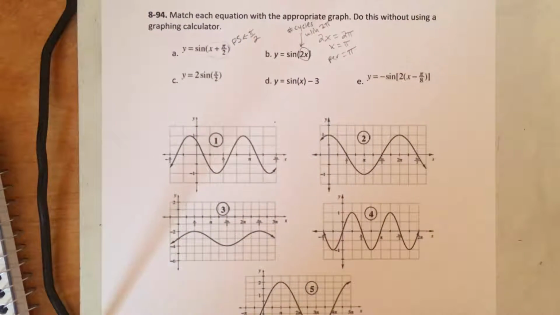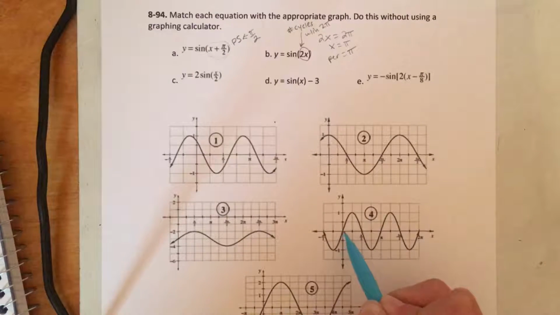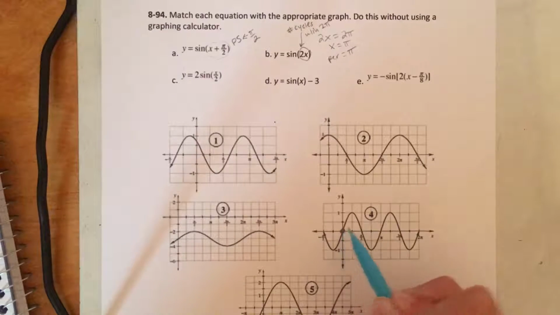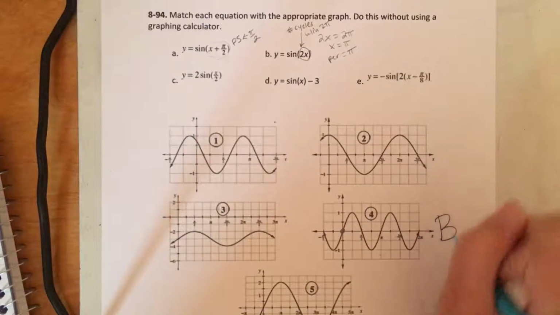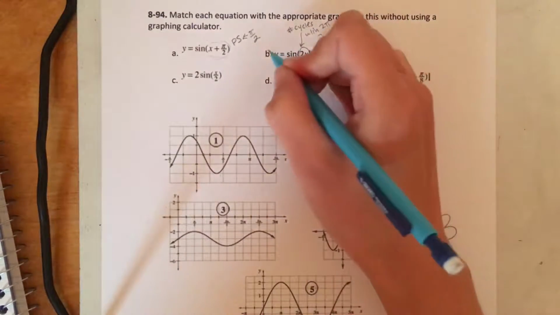Sorry, I'm doing this one in pencil. So in the normal distance of 2 pi, we look for any place where there are 2 cycles happening, or where it looks a little bit more rapid than normal. The one that looks more rapid, I would say definitely looks like this one. It's going to start at 0 right here. I'm going to put a point, and it goes up because sine normally starts at 0 and then goes up. And then at 2 pi, it's cycled once and then twice. So this one is definitely B. So I'll put that right next to here. That's number 4. So we're done with that one.